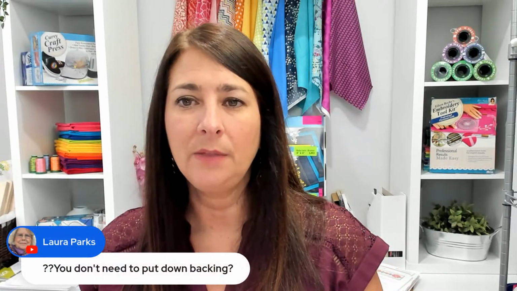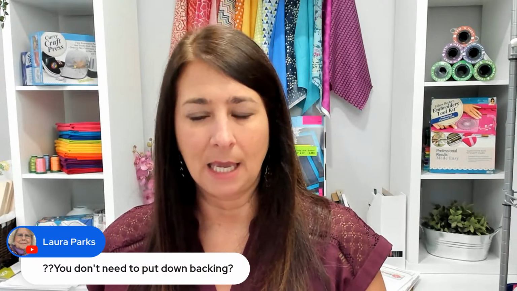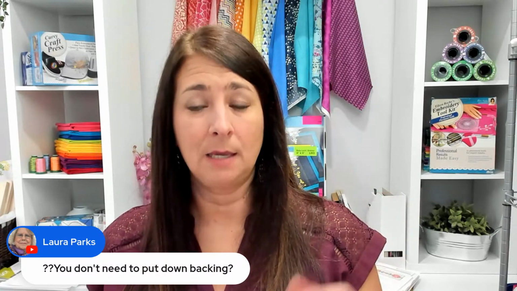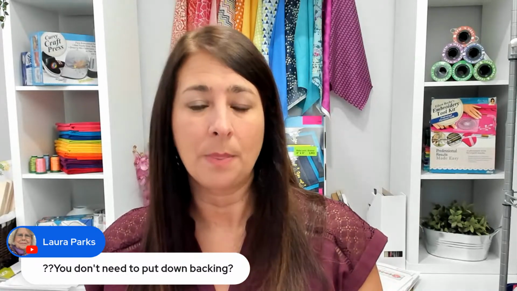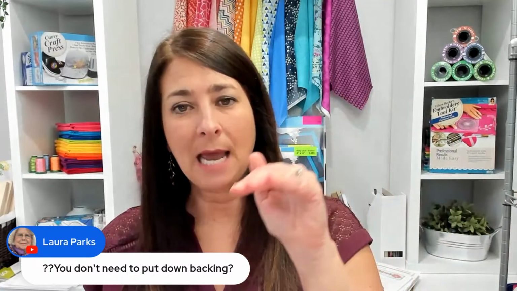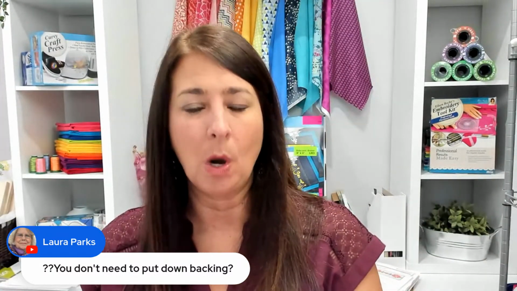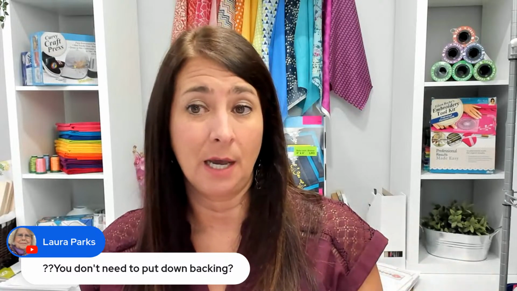And then Laura Park says, do you need to put down backing? So I hoop backing for this one, Laura, and then I piece on the backing, and then I put my batting underneath it. You can put down your batting in the hoop and piece on top of your batting if you want. So then you would actually get kind of a quilt as you go kind of method. So that's another great option as well.